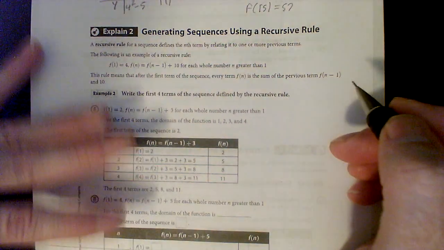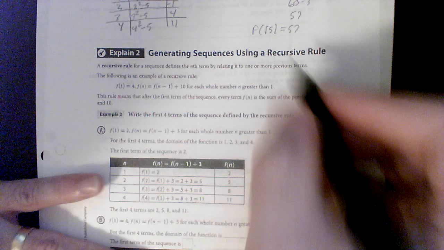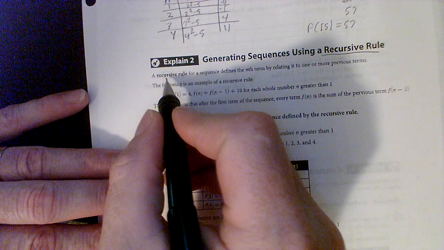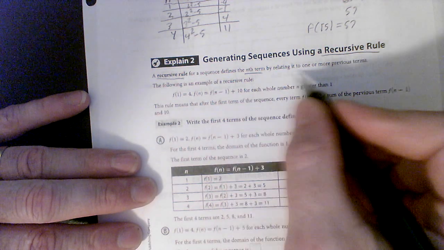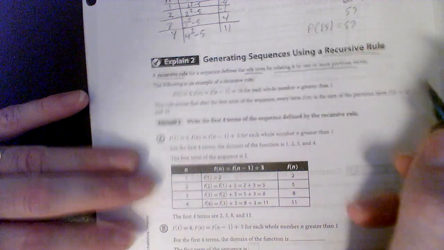Alright, we are going to get into something that a lot of people have a hard time with, and you probably haven't done it before. It's called a recursive rule, or a recursive routine sometimes. A recursive rule for a sequence defines the nth term by relating it to one or more previous terms. Alright, the following is an example.